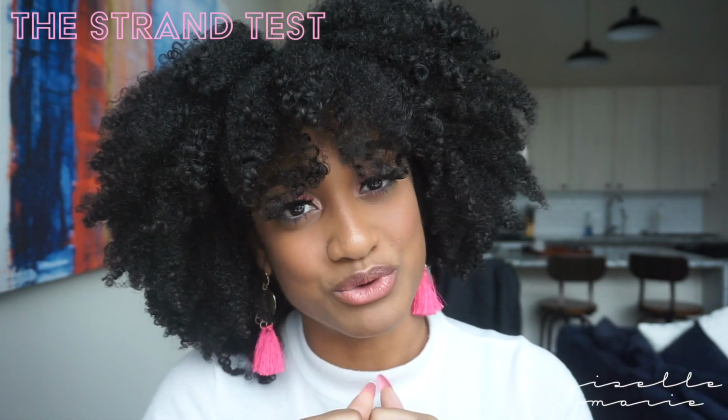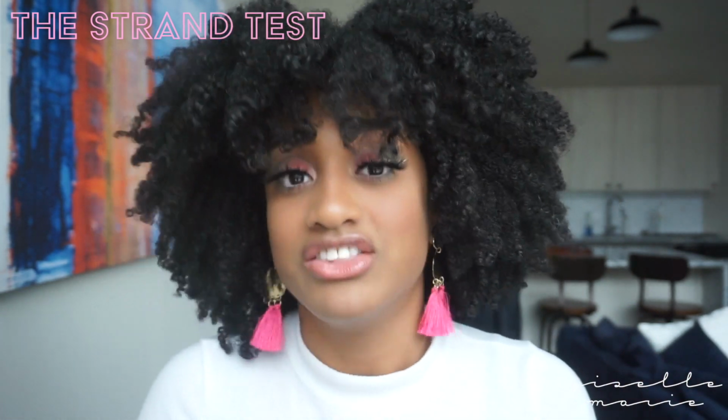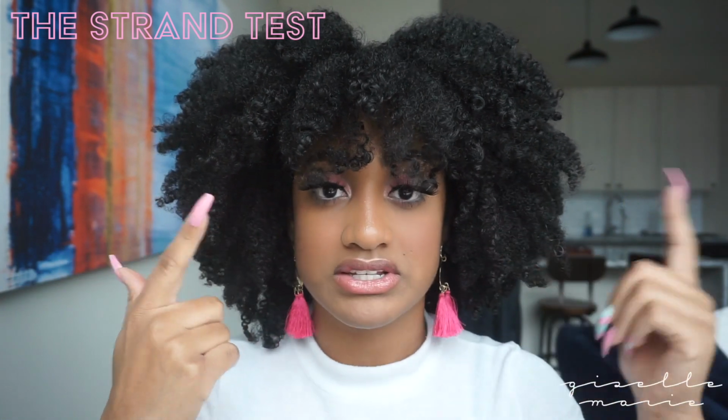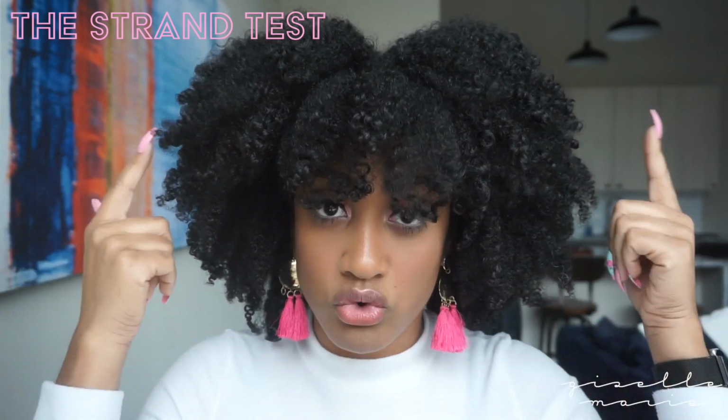So I tested this out versus the shower test. The shower test is just getting in the shower and washing your damn hair and seeing how well your hair absorbs the water once the shower hits. So with the Strand Test, I tested it out on different areas of my head. I did the front pieces, I did the sides, I did my crown, and I did the nape area. And I also tested it out on cold water and hot water.